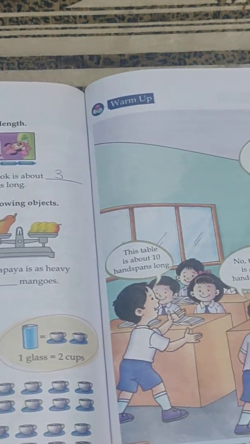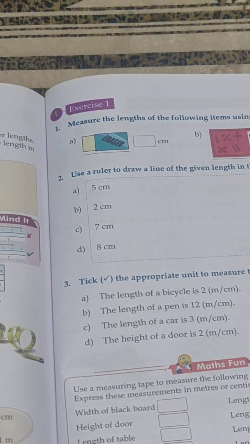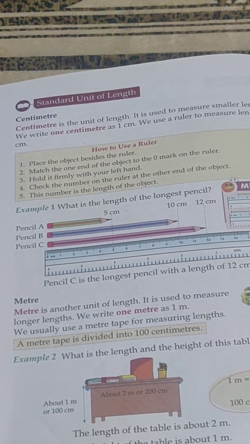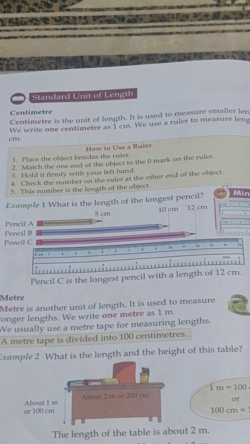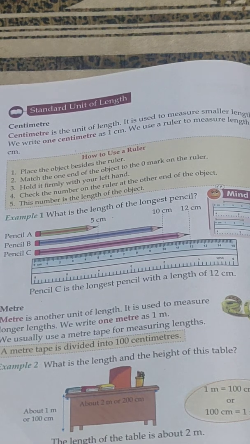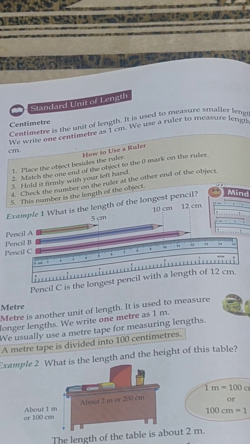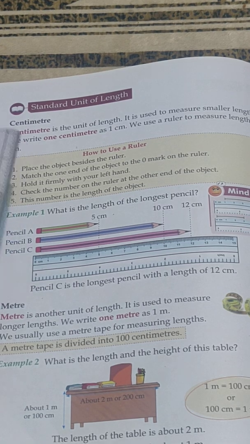Now just see. Now turn over your page to 130. Earlier we studied the non-standard units of length: digit, hand span, cubit, foot span and pace. Now here we are going to measure the length of an object with the standard unit of length, that is called centimeter.